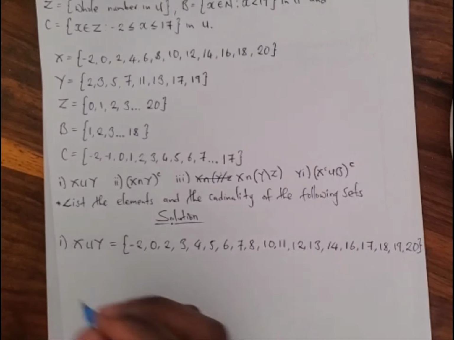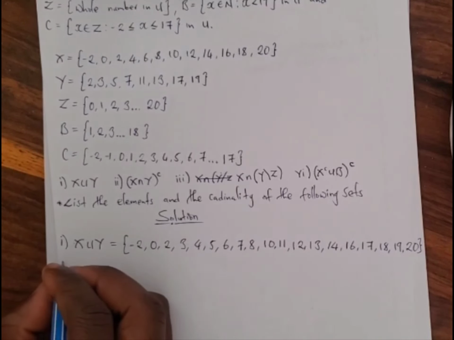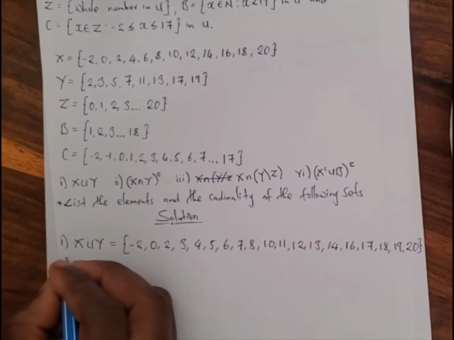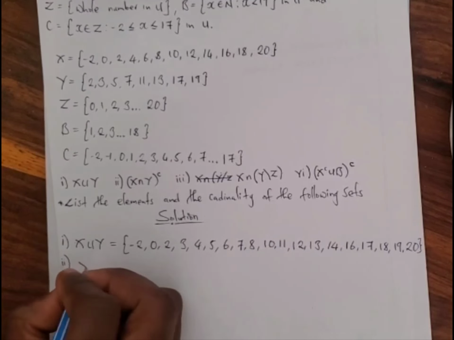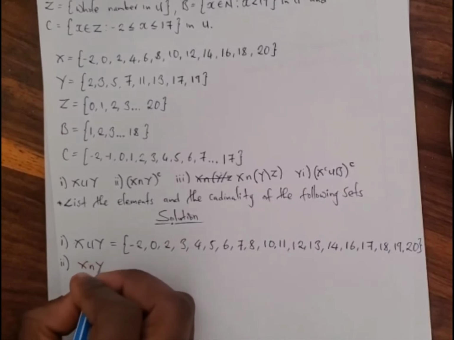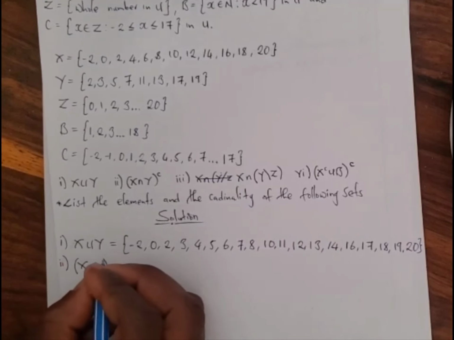We move on to X intersection Y complement. That sign simply stands for complement. What do we mean by complement? Complement means exception.